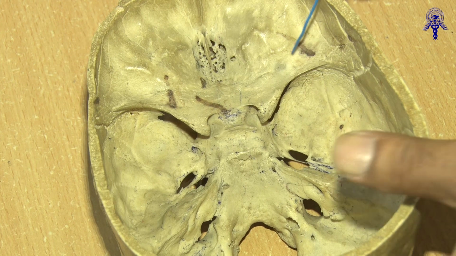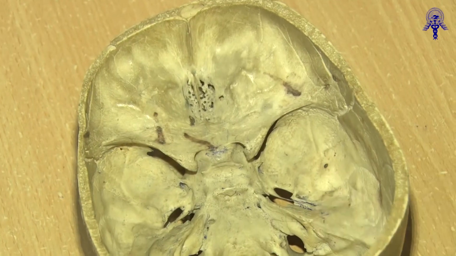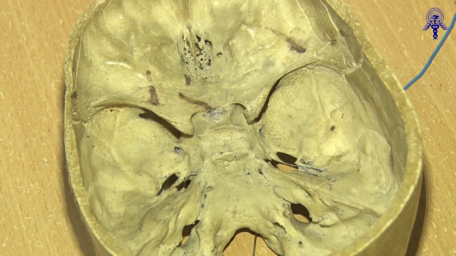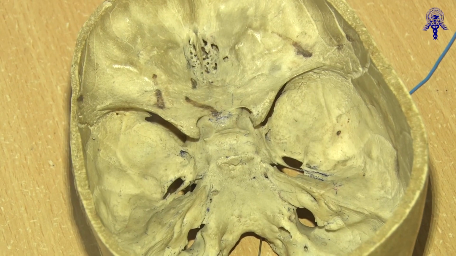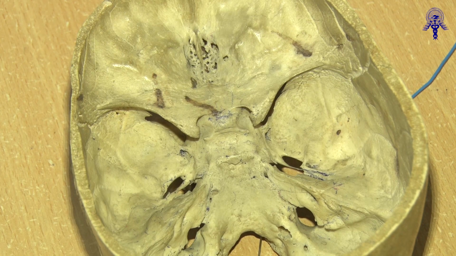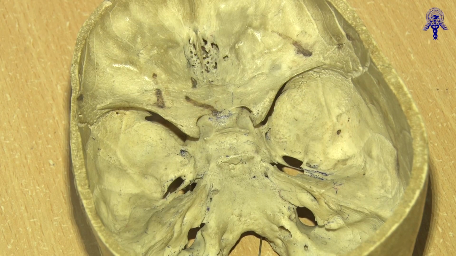Then through the annulus of Zinn, in the middle portion, which structures pass through the annulus of Zinn? The two divisions of the oculomotor nerve, nasociliary nerve, abducent nerve and inferior ophthalmic vein. Sometimes the inferior ophthalmic vein may go through the area medial to the annulus of Zinn.